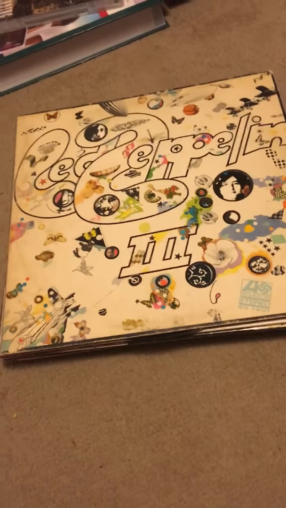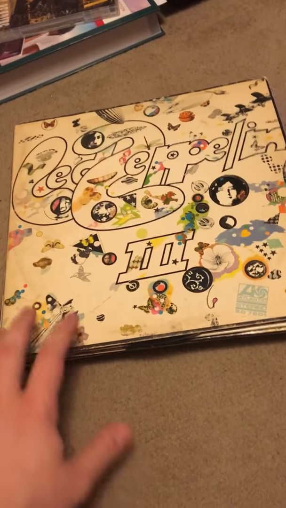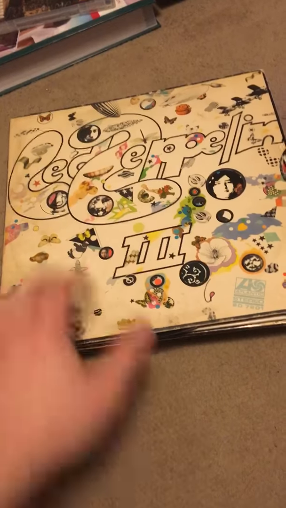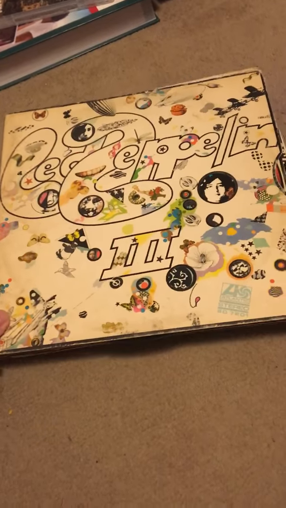A bad alignment example is this Led Zeppelin album, where it just kind of has things scattered all throughout the place. Nothing's really aligned, and everything's just kind of everywhere.